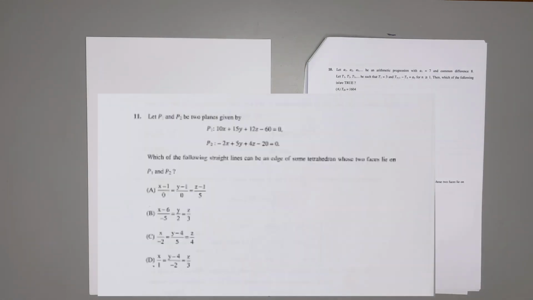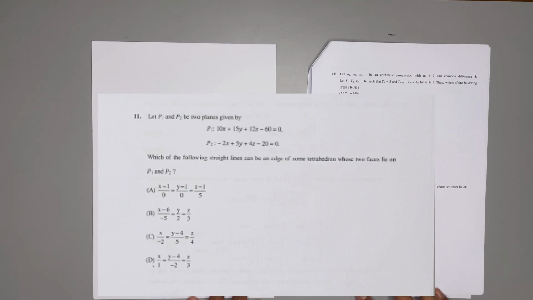Let P1 and P2 be two planes given by P1, 10x plus 15y plus 12z minus 60 equals 0, and P2, negative 2x plus 5y plus 4z minus 20 equals 0. Which of the following straight lines can be an edge of some tetrahedron whose two faces lie on P1 and P2?